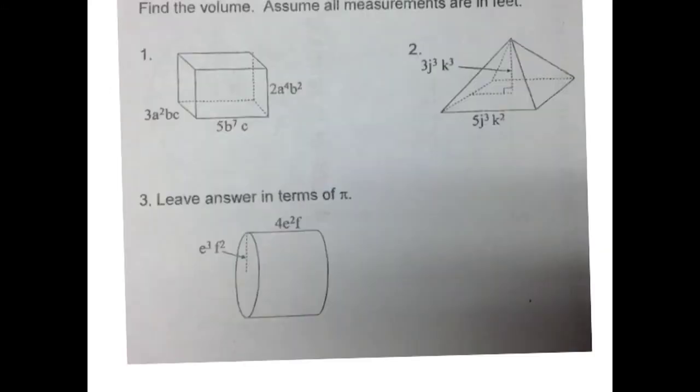Okay. Alright, these are volume. Typically the volume formula you learned back in middle school was volume equals length times width times height. So it's really just a multiplication of three things in a row. I'll write it out here.